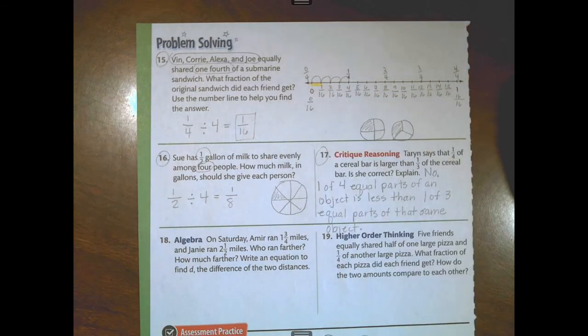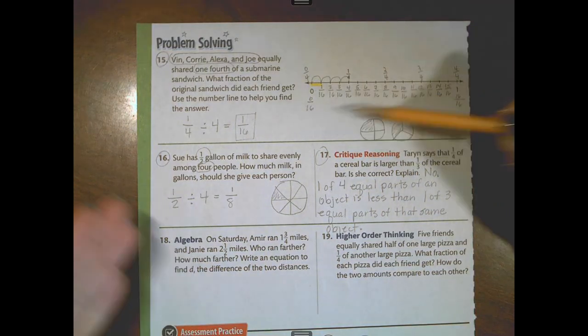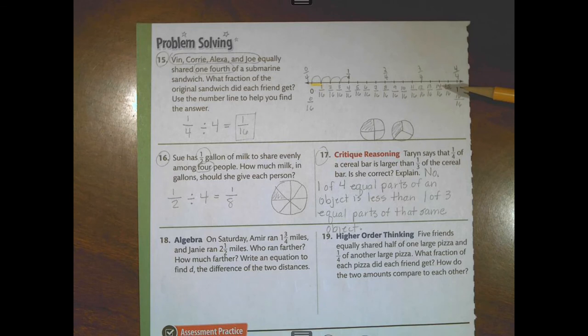Once I broke each of the fourths into 4 equal parts, then I now have a number line that is broken into 16 equal parts, and each person is going to get 1/16 of that original sandwich.